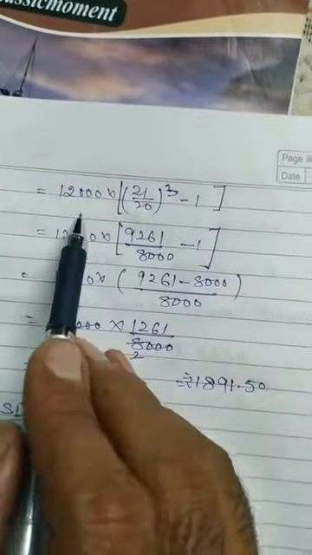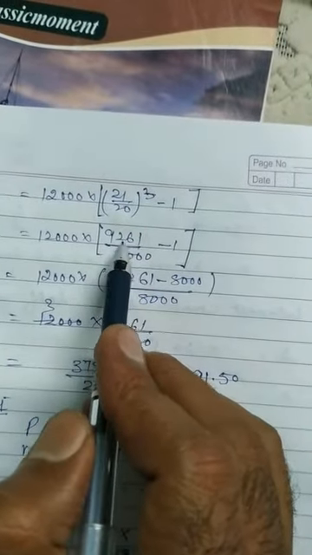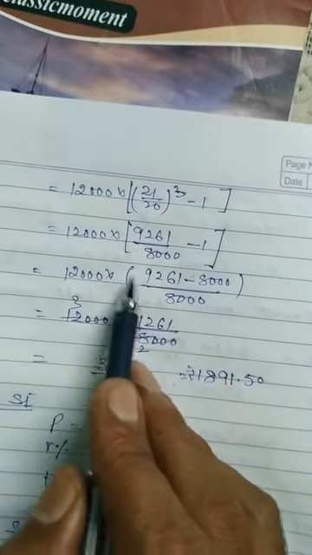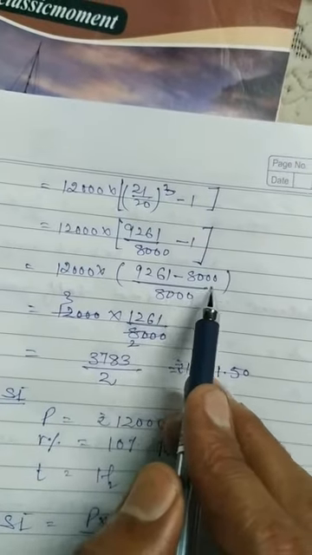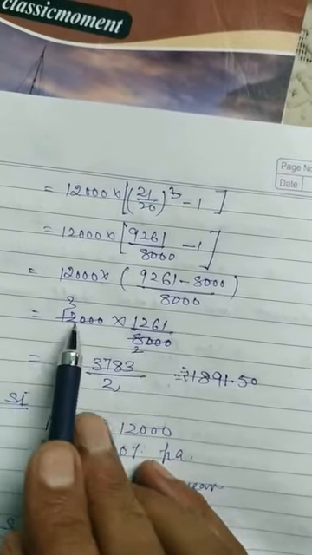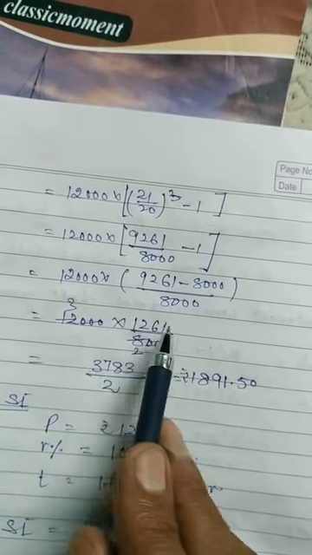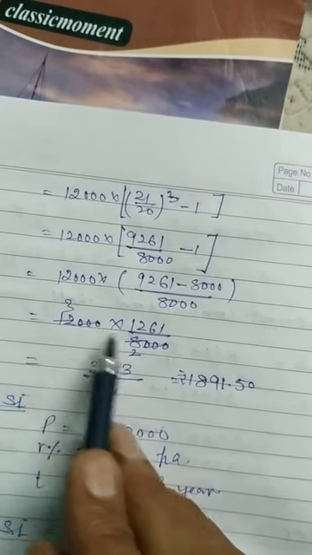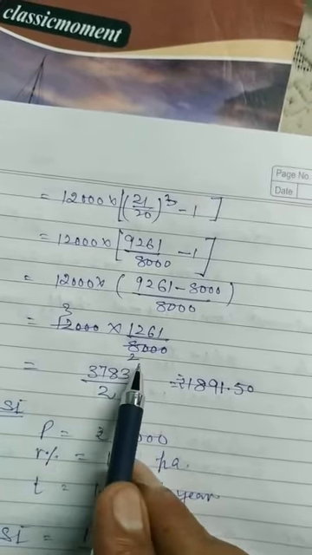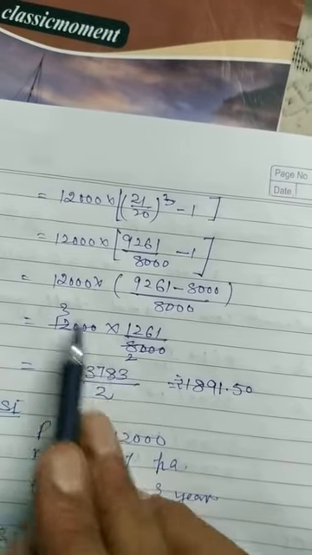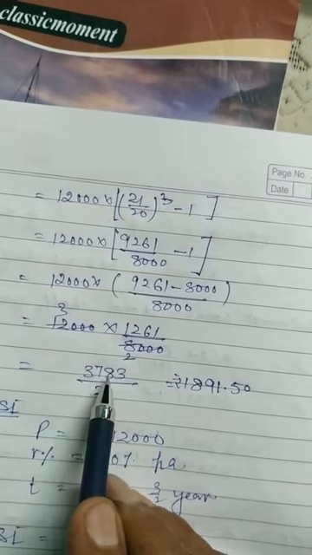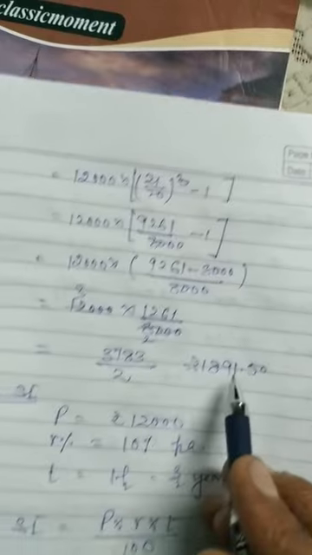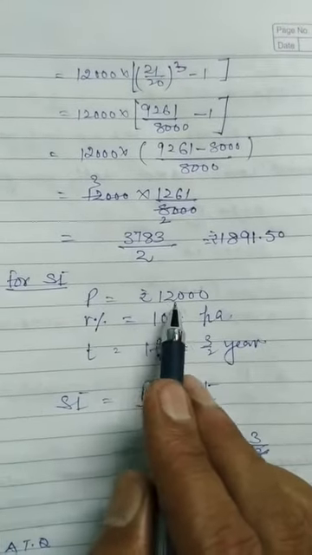Next we have 12,000 multiplied by 9,261 over 8,000 minus 1. 12,000 multiplied by 9,261 minus 8,000 over 8,000. That is 12,000 multiplied by 1,261 over 8,000. 30 cancel by 30. 3 4s are 12, 2 4s are 8. And this one we have 30 multiplied by 1,261, that is 37 and 3,783 divided by 2 equals 1,891.50.